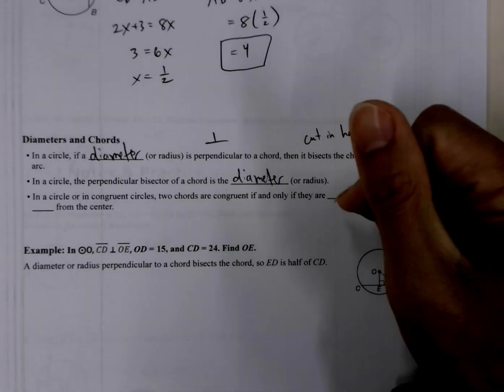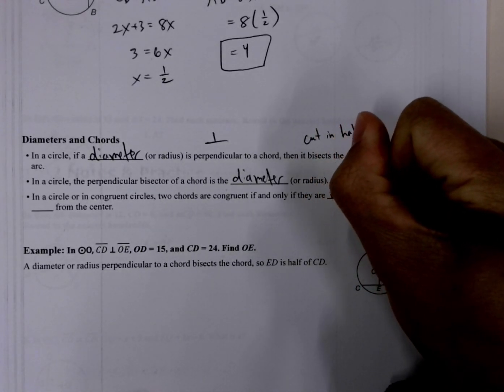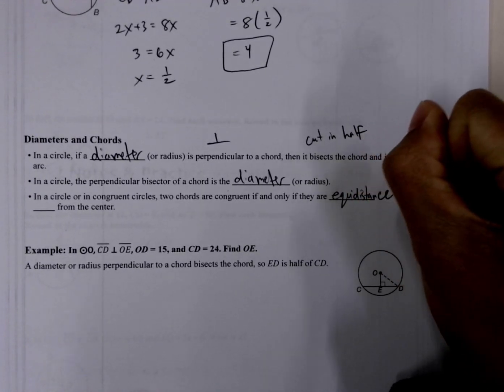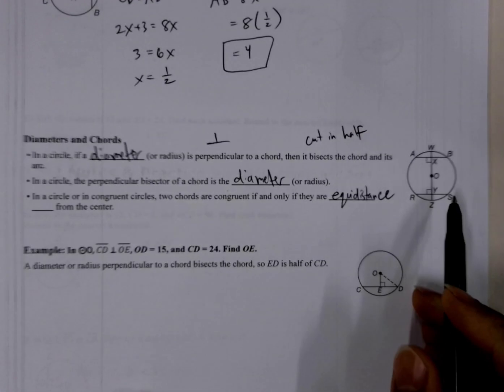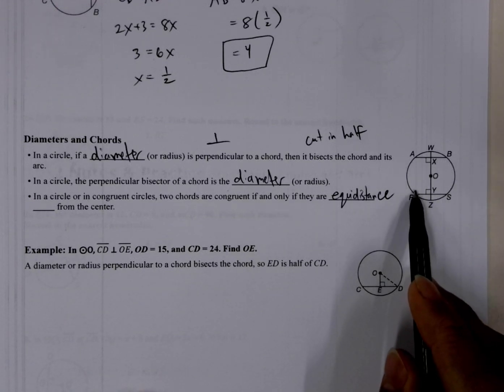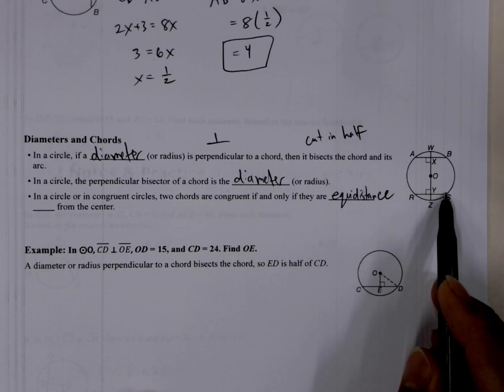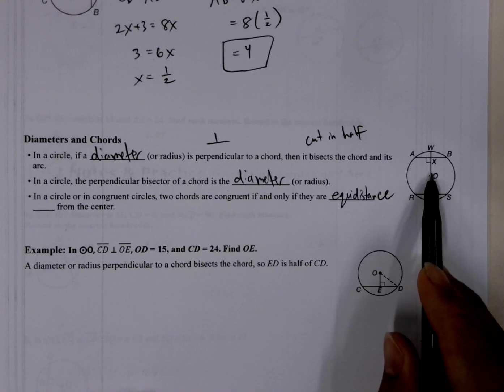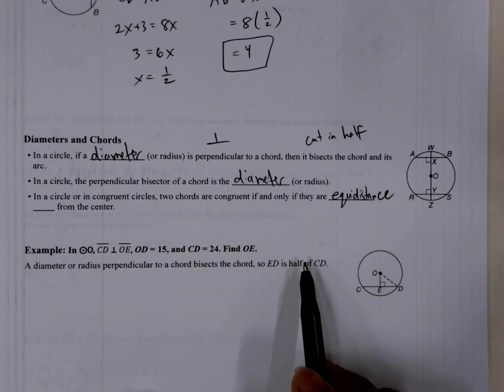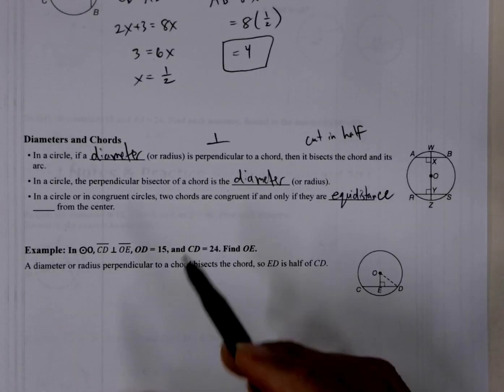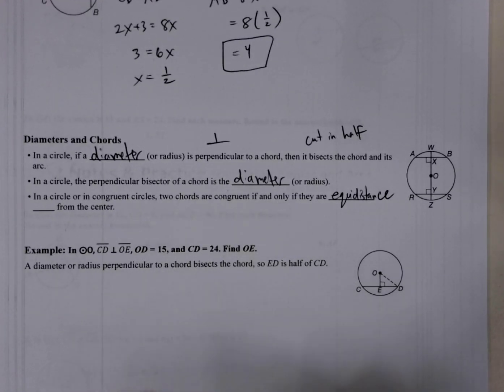Equidistance from the center. So AB is congruent to RS if and only if XO is congruent to OY. Right? And since it's if and only if, it works the other way.